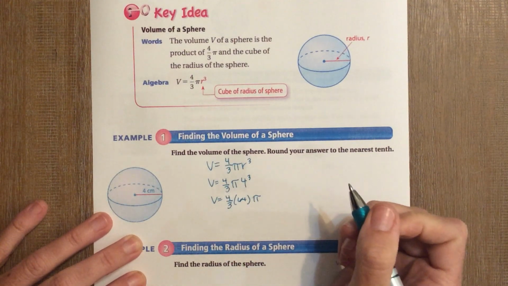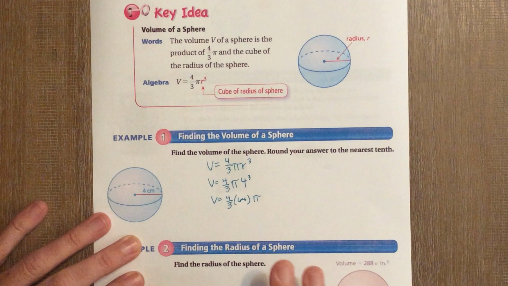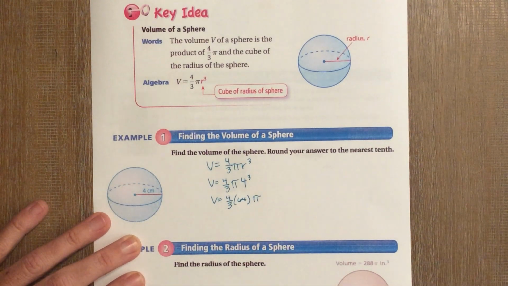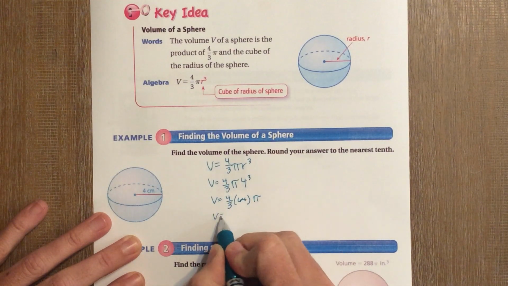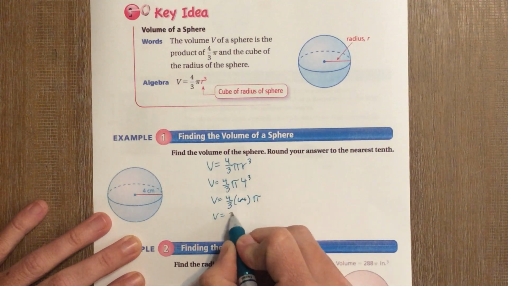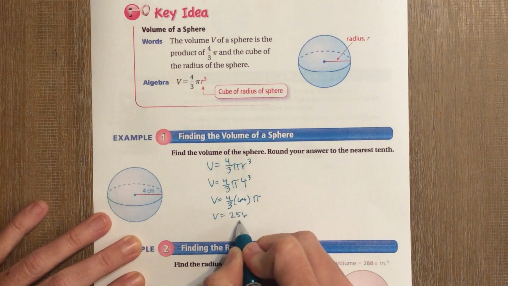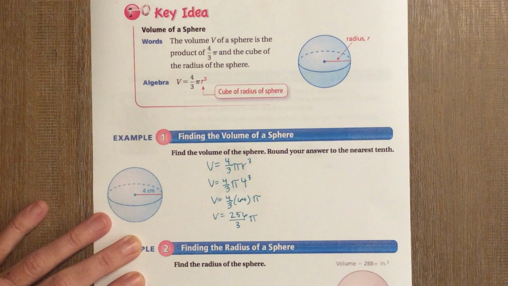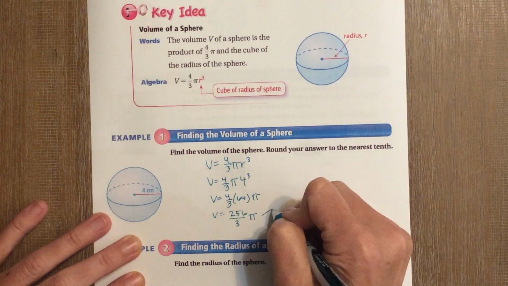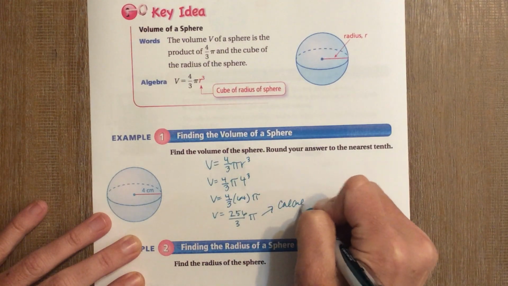Remember, we leave everything in terms of pi until the very end, because sometimes we work with it in terms of pi and we just keep it that way, okay? 4 times 64 is 256, so this is 256 over 3 times pi, and that's what it looks like in terms of pi. And I know that that's pretty funky, but this is right when you would start to calculate from this point.